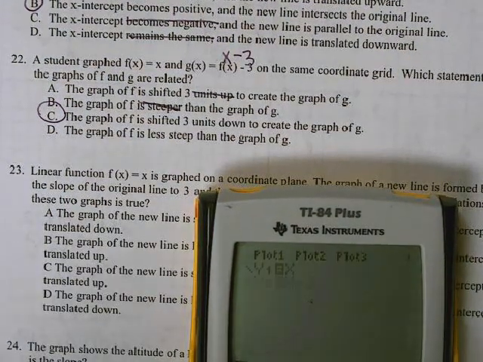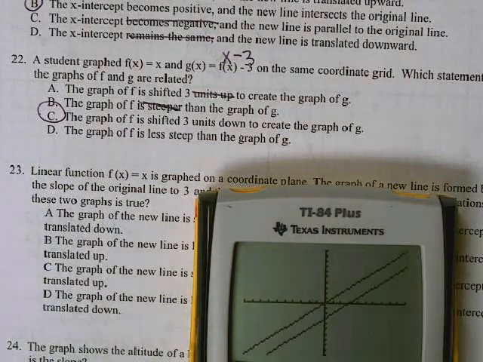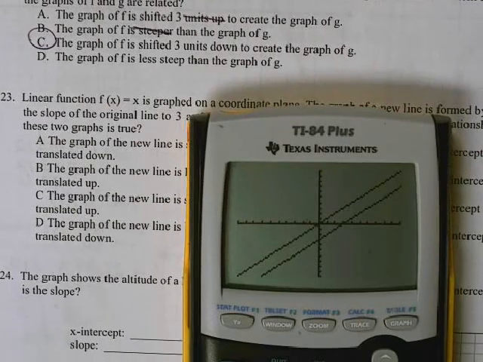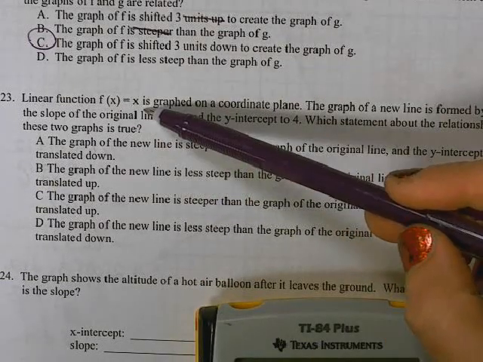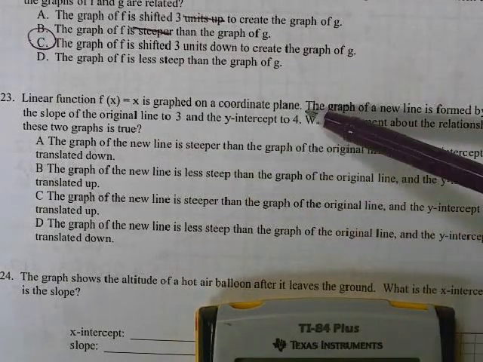So on your calculator, you're going to type it into y equals, and you're just going to look at the graphs. I like these problems. They're easy. You just read the answers. 23. The linear function f of x equals f is a graph on a coordinate plane.